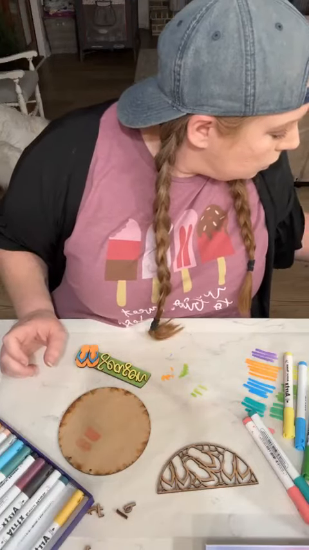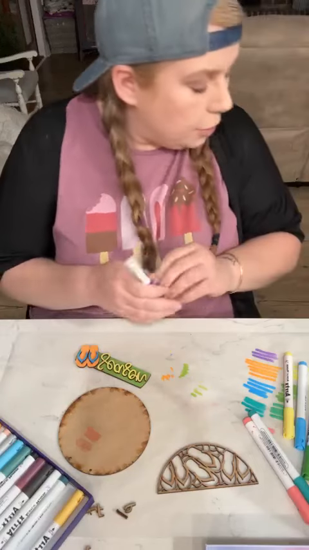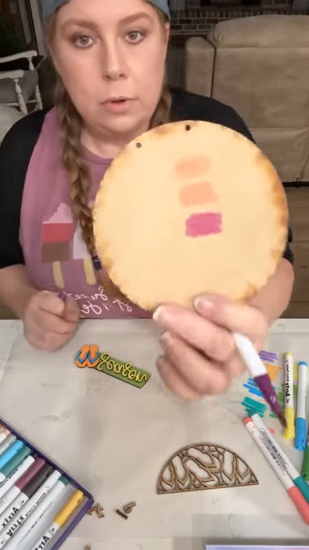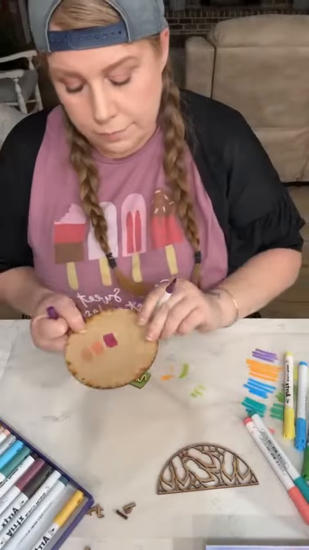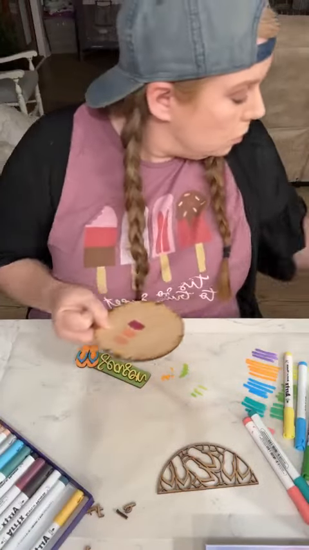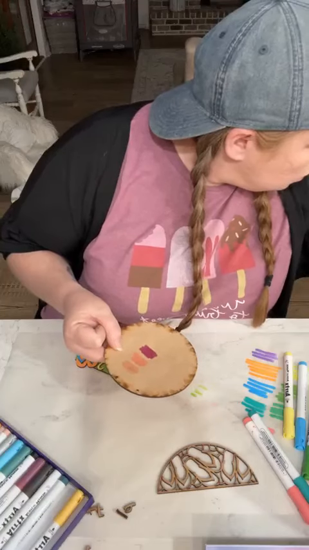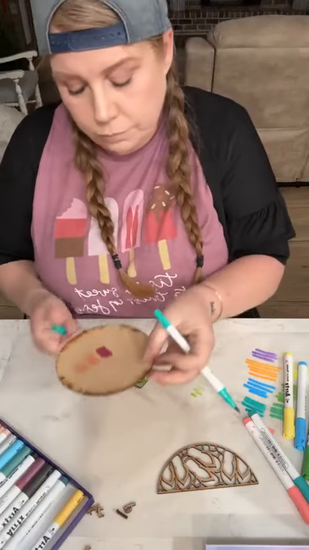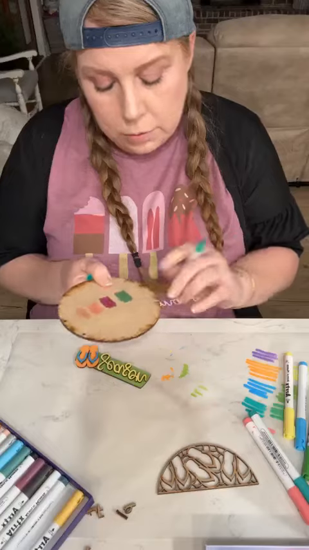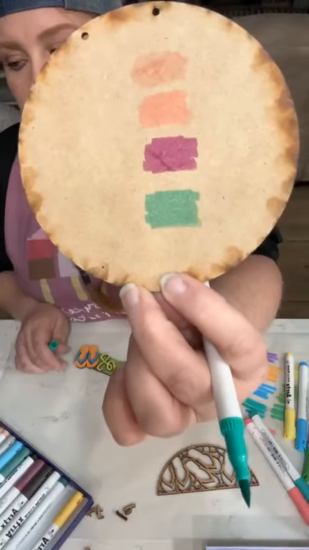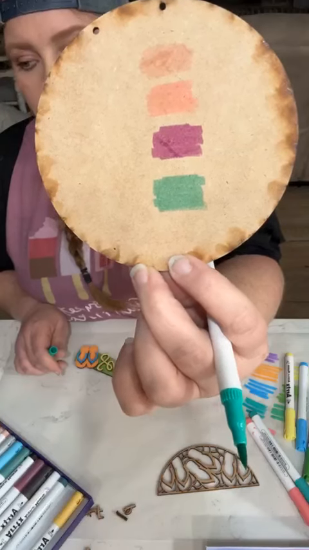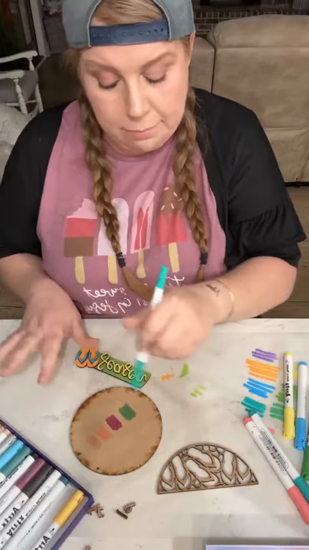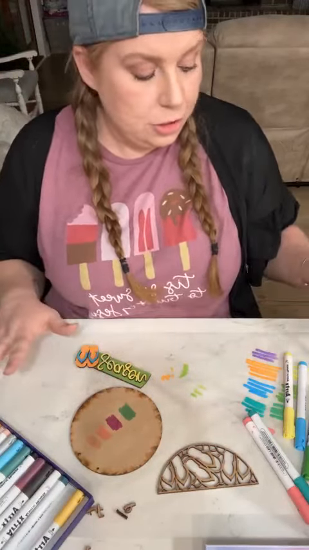We're going to go to a darker purple. I'll show you like this blue. So you can see how they coat. They're not meant to be coverage.